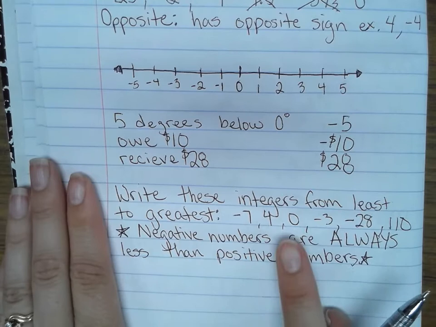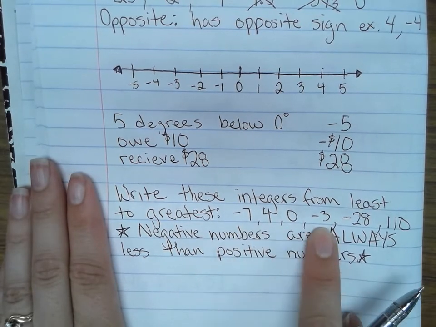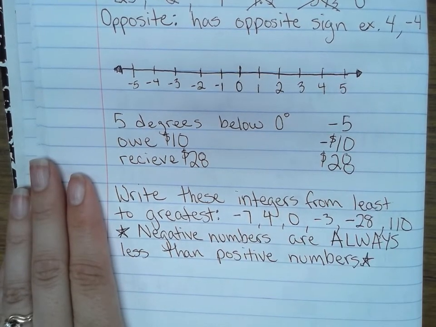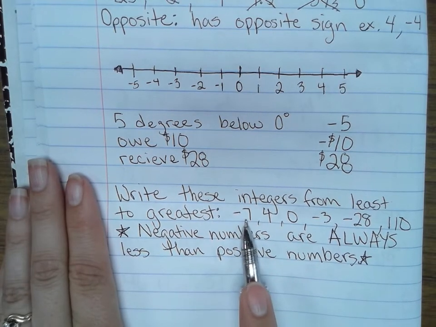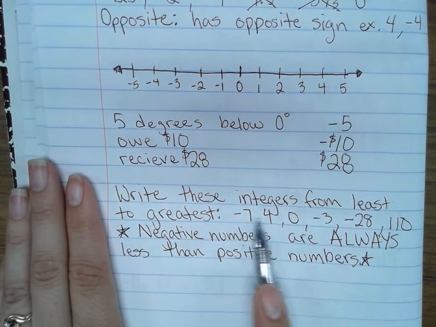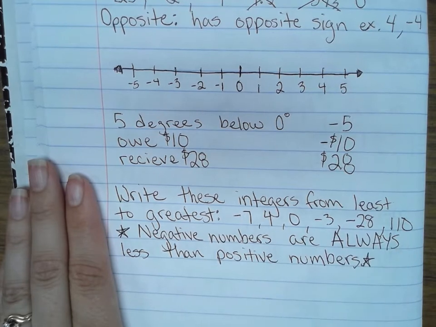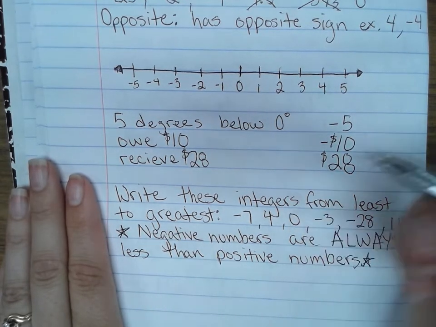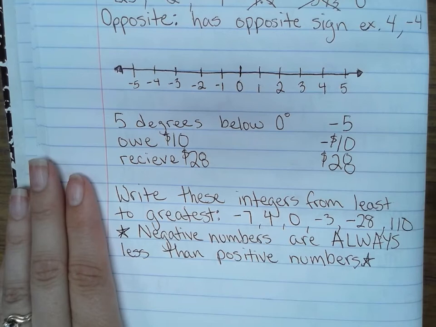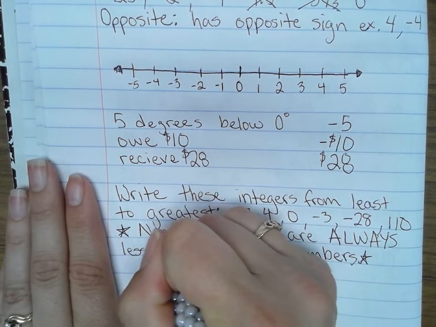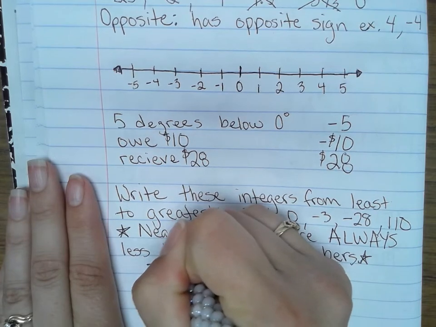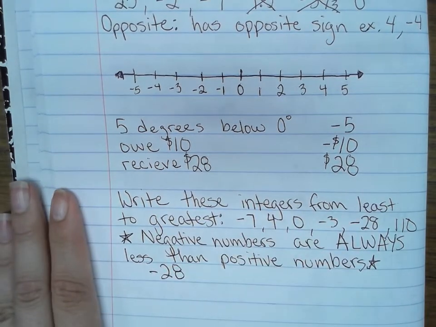So looking back at these integers we wrote, negative 7, 4, 0, negative 3, negative 28, and 110. I think in money. What would I want the least? Well, would I rather owe somebody $7, owe somebody $3, or owe somebody $28? Even though this might seem larger, it's a larger debt. So it's going to have the least worth to me. Negative 28 is the smallest of these numbers.